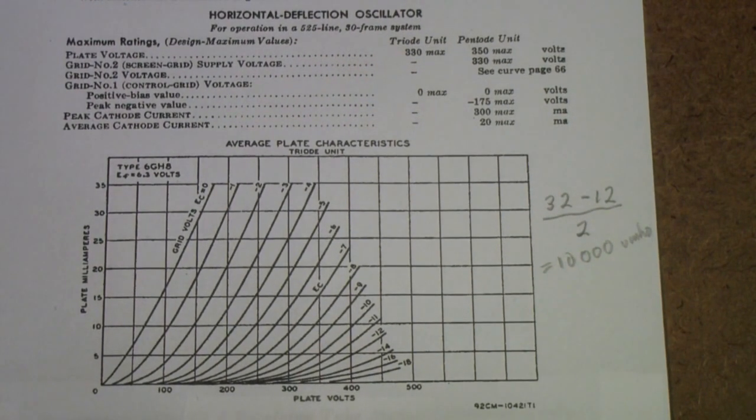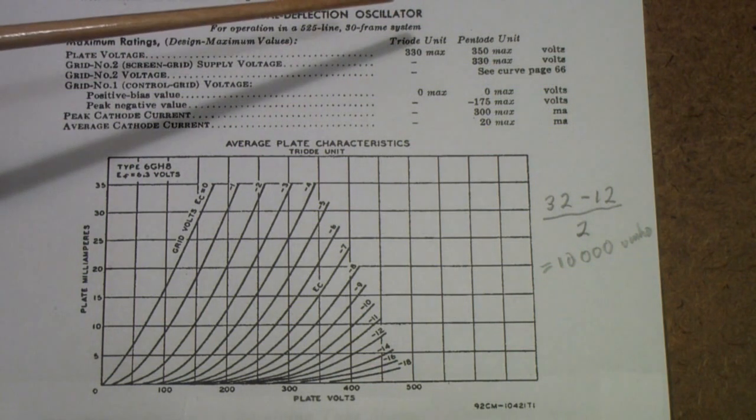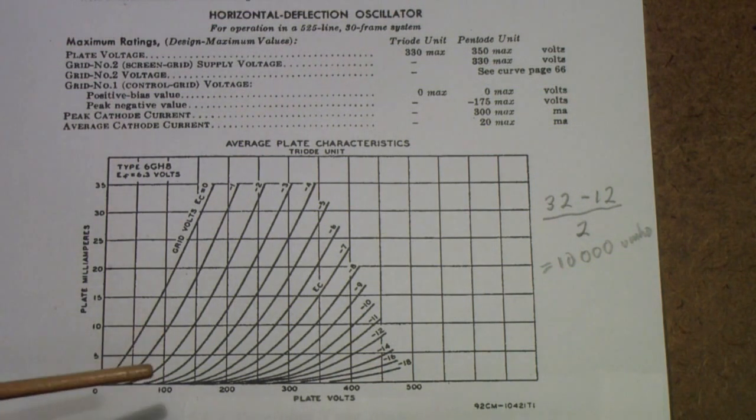And here, they're showing a horizontal deflection oscillator using this tube. And first, they list the maximum ratings of the tube, things like the maximum plate voltage, the grid number 2 voltage, and so on. Here is a place where a comparison might be in order.